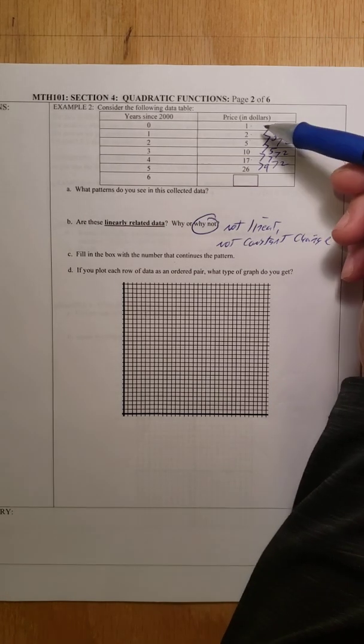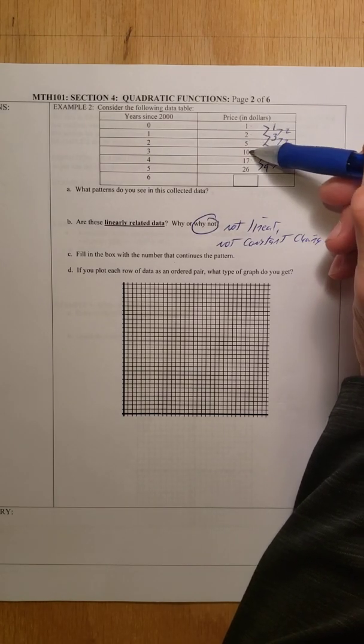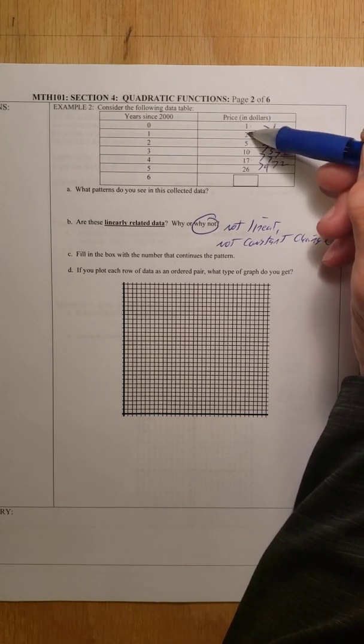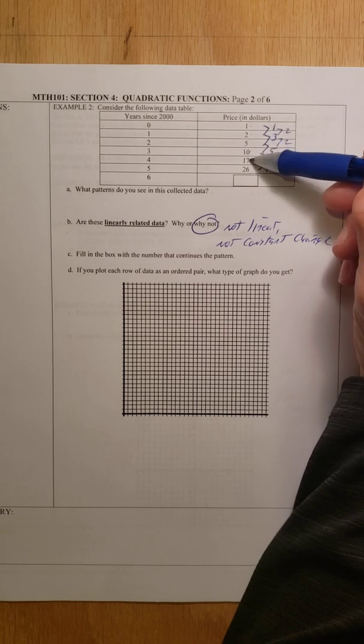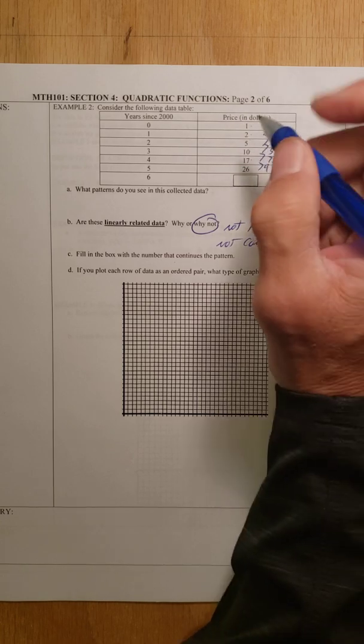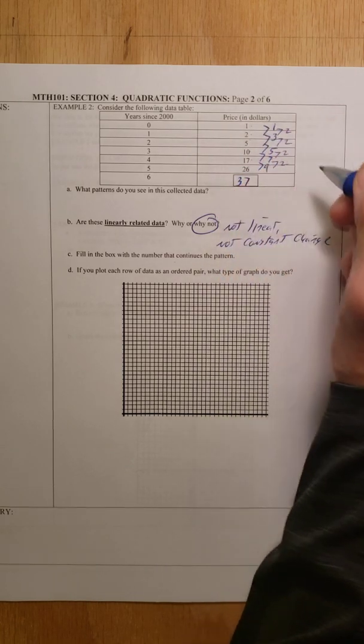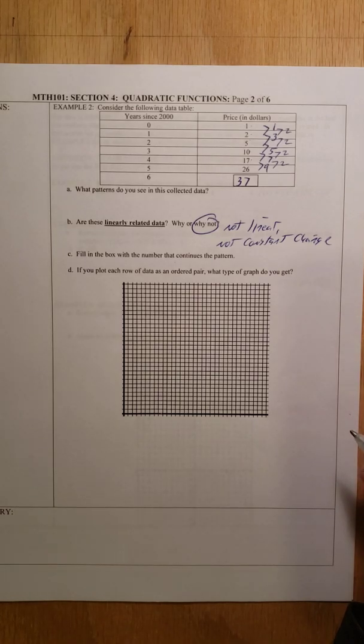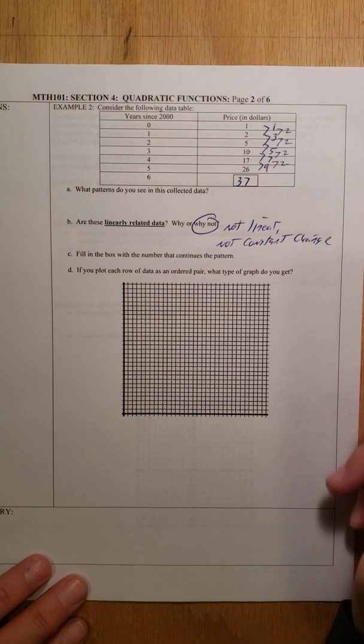So fill in the box. What do we think? 1, 2, 5, 10, 17, 26. So up by 1, up by 3, up by 5, up by 7, up by 9, up by 11. So I think that's going to be a 37. Okay. So if we plot these, what do we get?